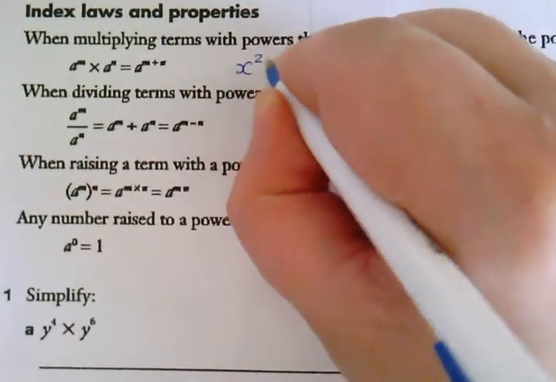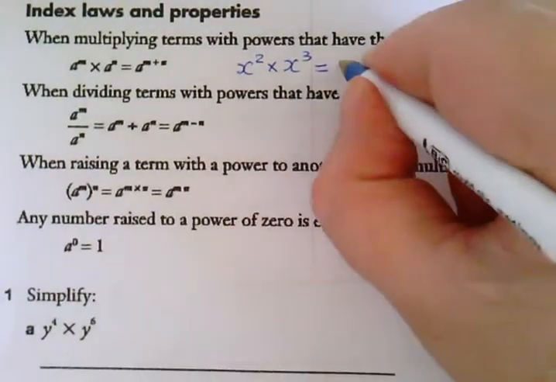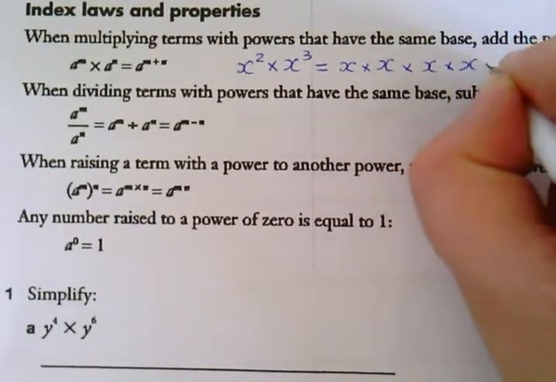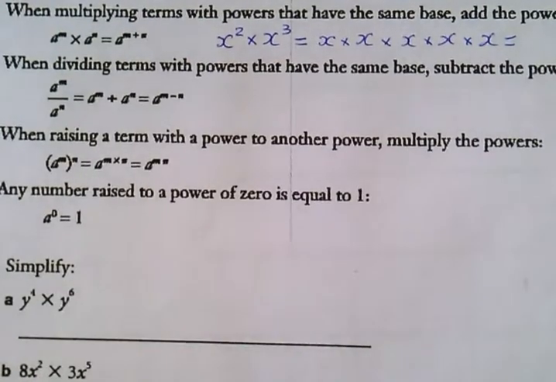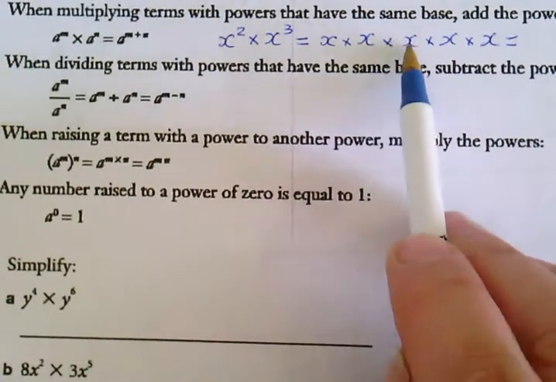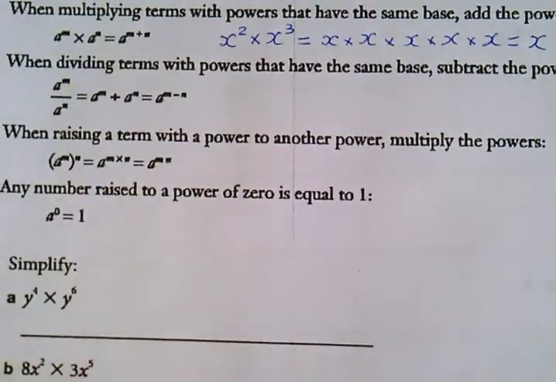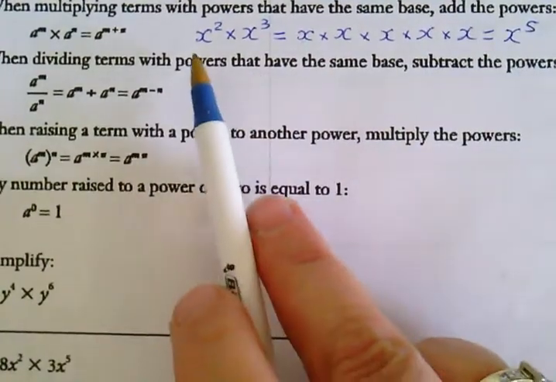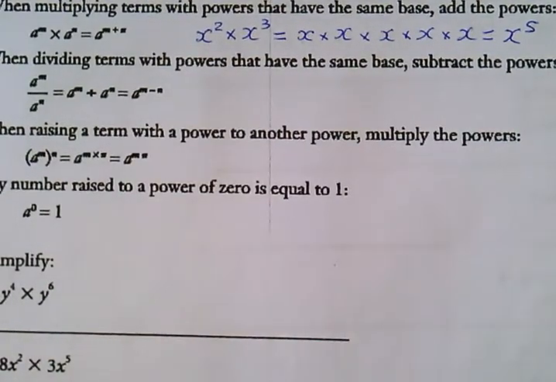What I'm going to do is give you an example. x squared times x cubed. x squared, isn't that x times x? And isn't x cubed x times x times x? Yes or no? So how many times have I multiplied x by itself, basically? I've got 1, 2, that's the x squared, and the x cubed is x times x times x. What does that equal? x to the power of 5. So, do you notice that all we've done is add the 2 and the 3? Okay, that's the first index law.